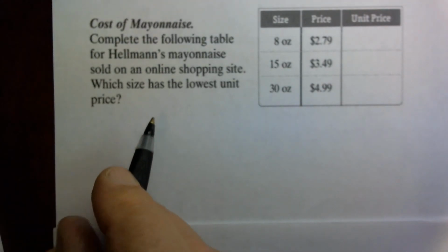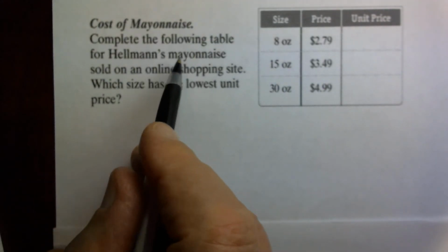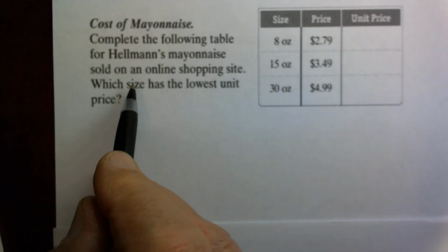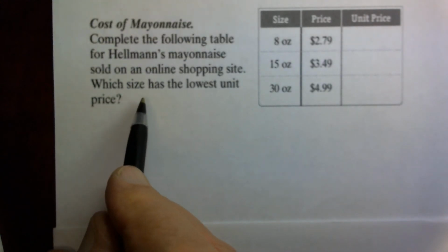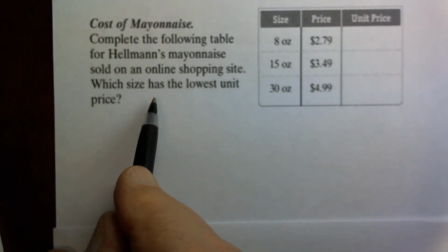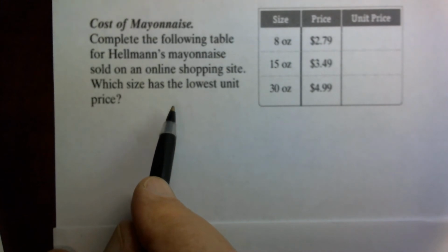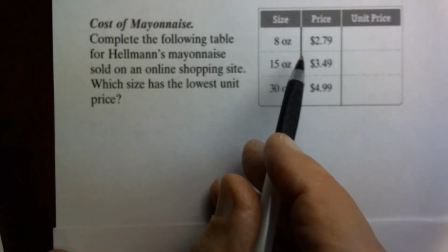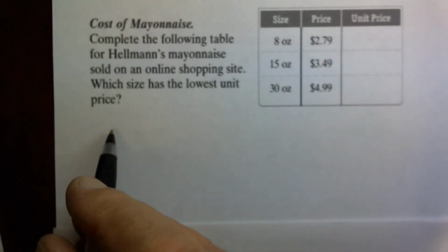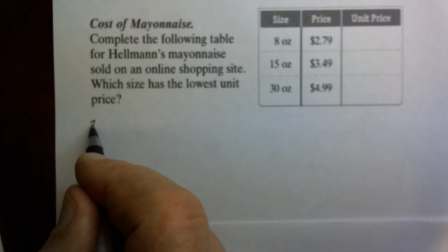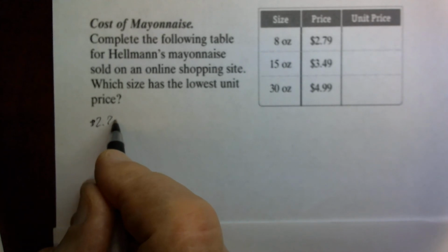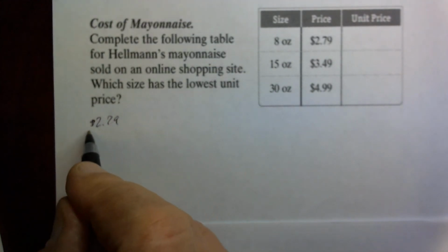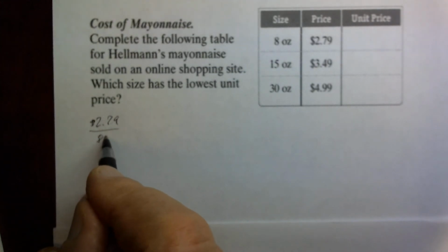The next exercise is about mayonnaise. Complete the following table for Hellmann's mayonnaise sold on an online shopping site. Which size has the lowest unit price? What that means is we need to compute the unit price for each size given that price. So for the first one, it's $2.79 divided by 8 ounces.